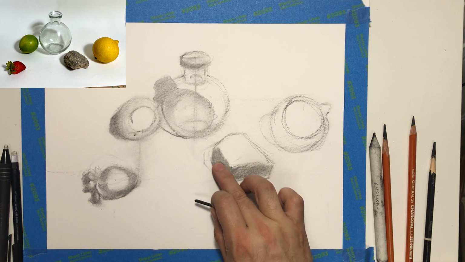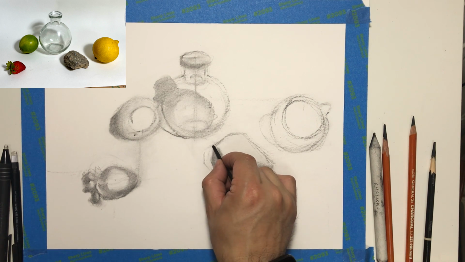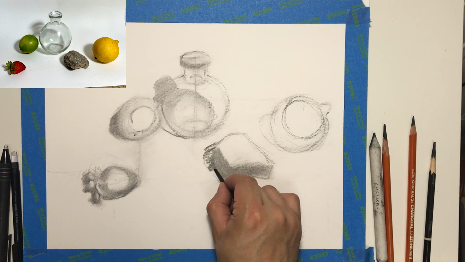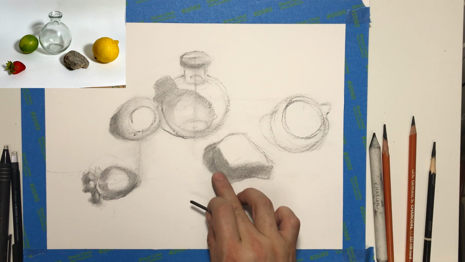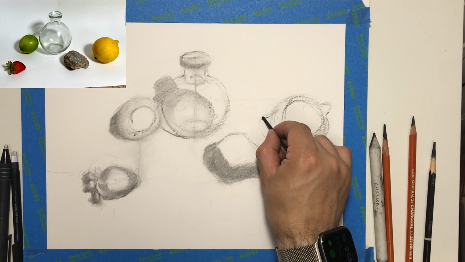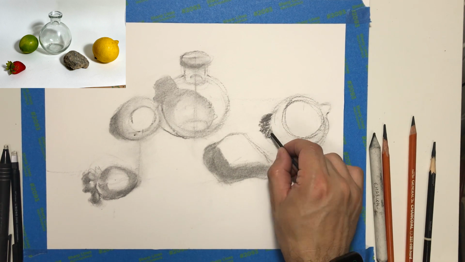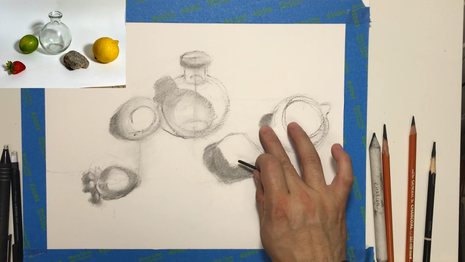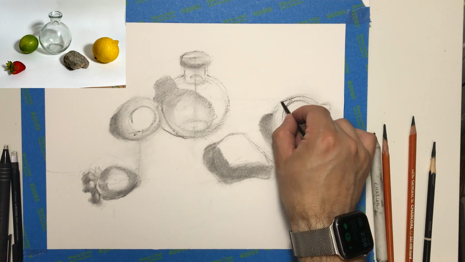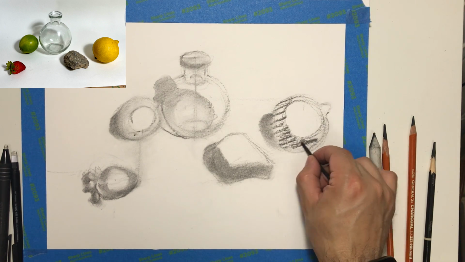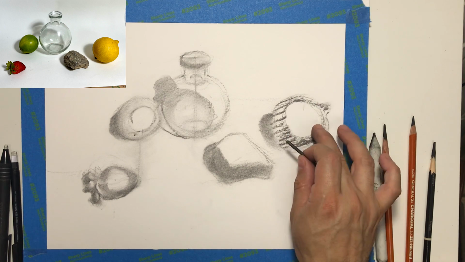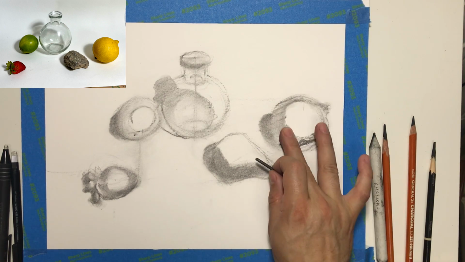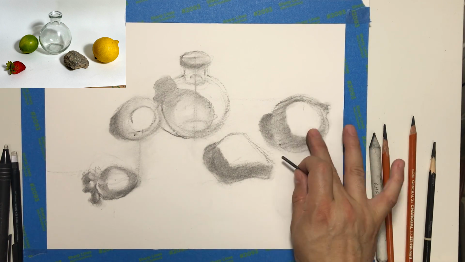And I'm just going around here making sure that I have a distinction between the light and the shadow masses, and that I have a description of the dark areas versus the light areas. And it doesn't have to be that precise, right? Right now I'm just still kind of in gesture mode.